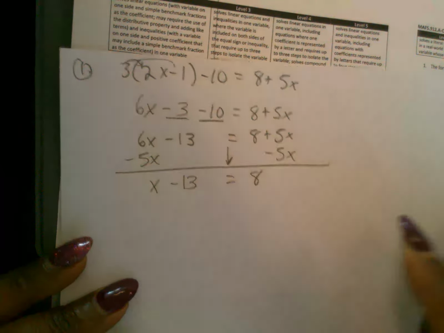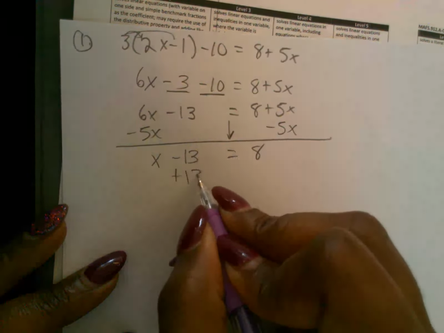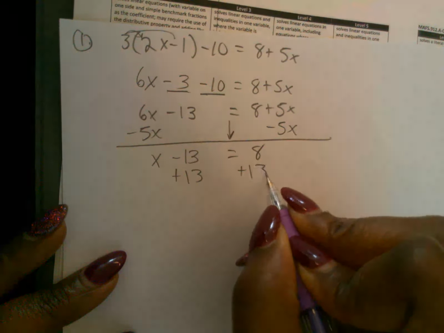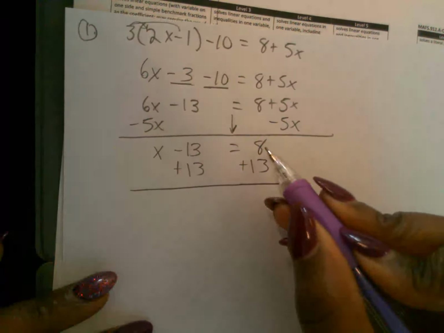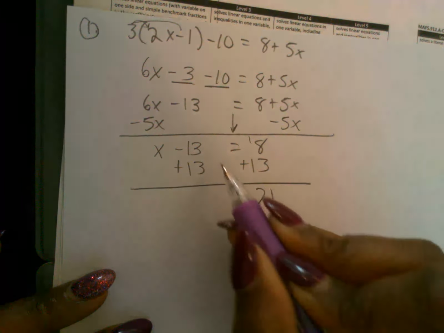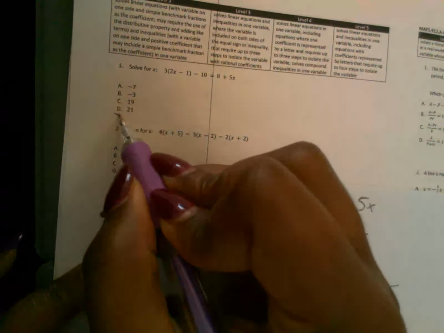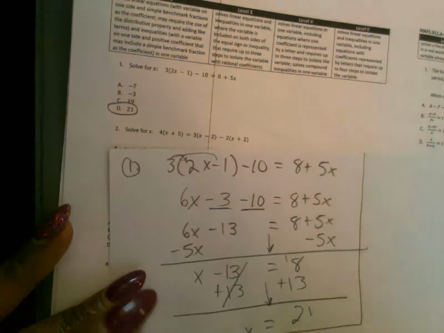Okay? Now I'm going to get x or isolate x by adding to both sides. So here we got 8, 9, 10, 11, and this gives me 21. So x here is equal to 21, D. Okay. Box it in and move to the next one.